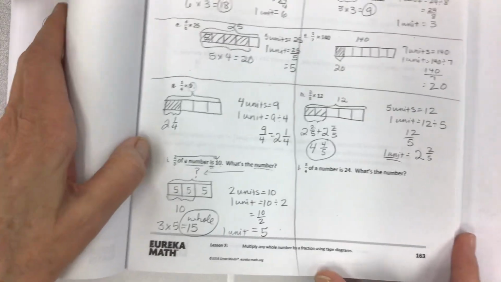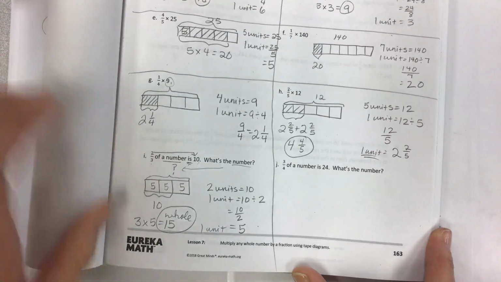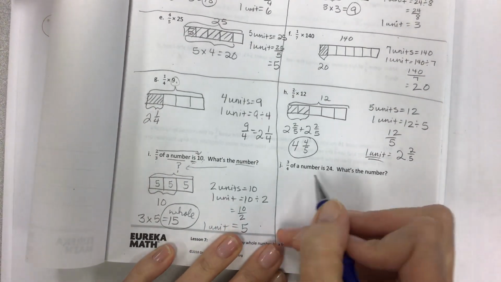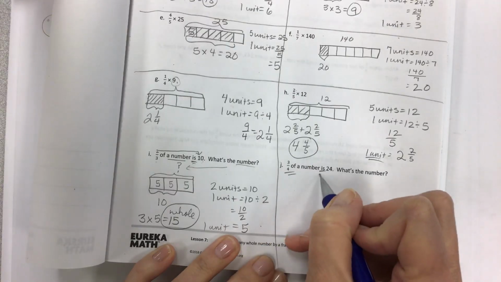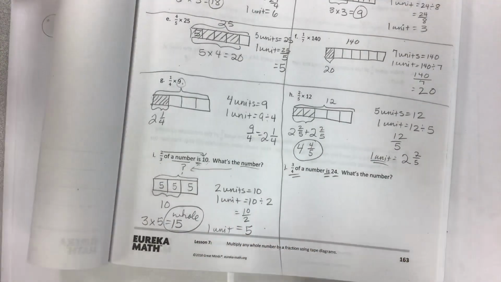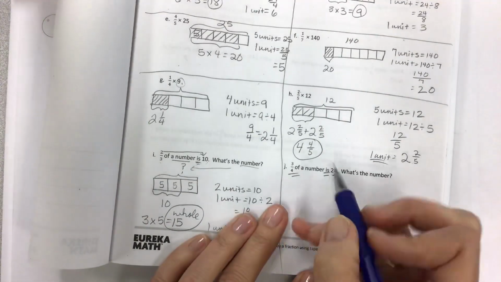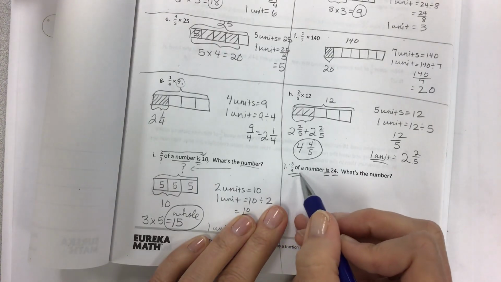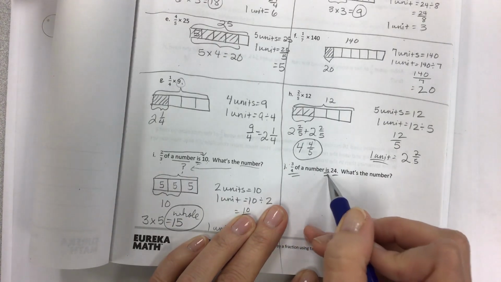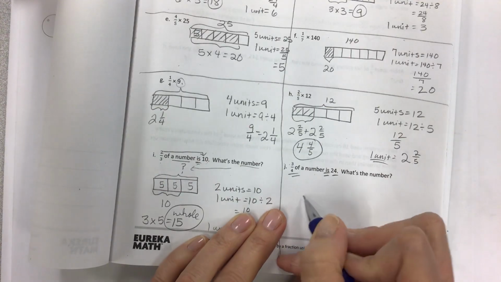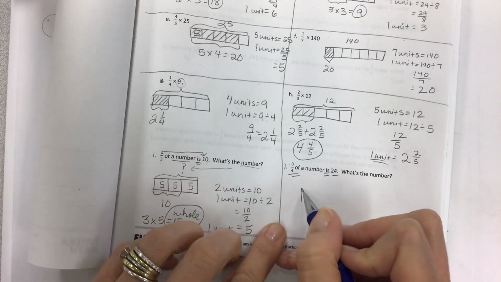There you go. So it's not that bad, it's just different, and you really have to change your thinking, because the language could throw you. Okay, now we have 3/4 of a number is 24. 3/4, look at the denominator.